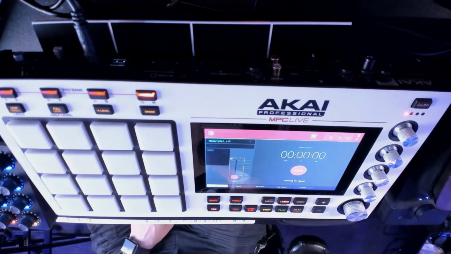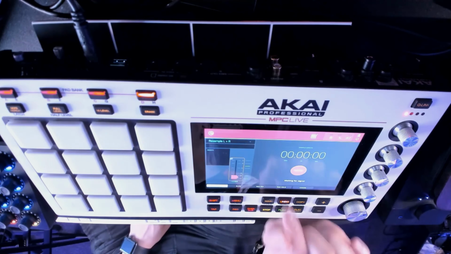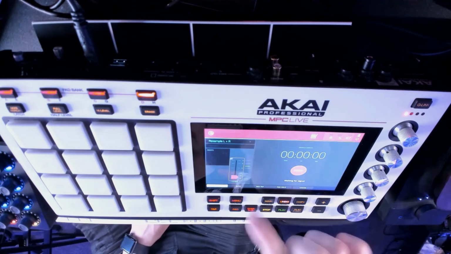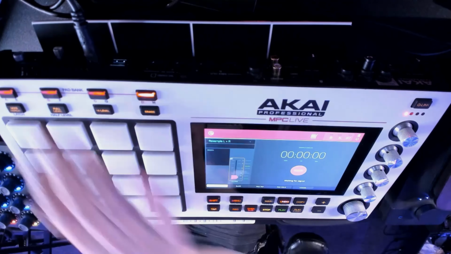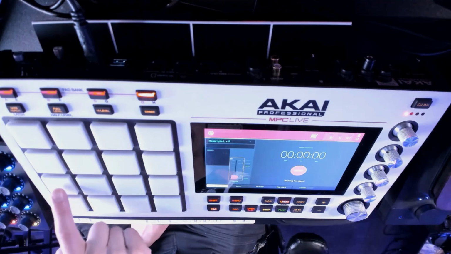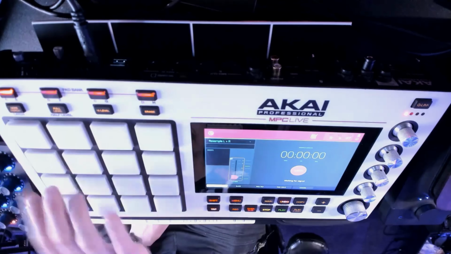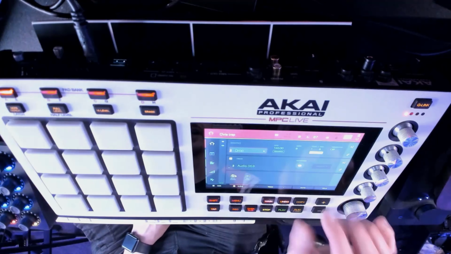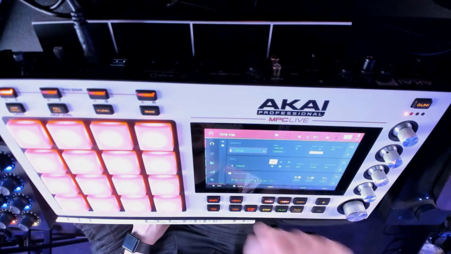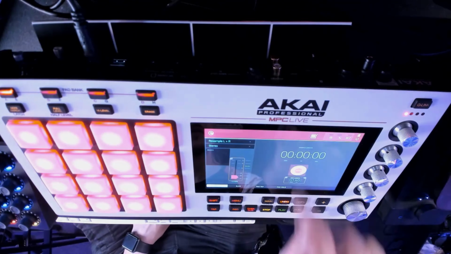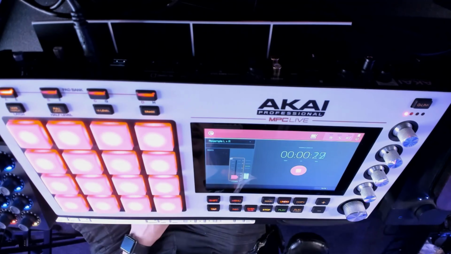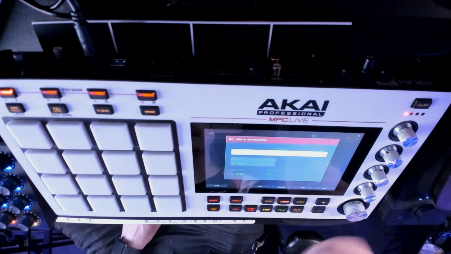When I hit arm, it will not record. It's waiting to record, but it will not record until I press a key. Then when I press a key, let's go to the main, and I will go to my MIDI channels again, go back to the sampler. If I arm it, then once I hit the sound, it crosses the threshold and it starts recording.